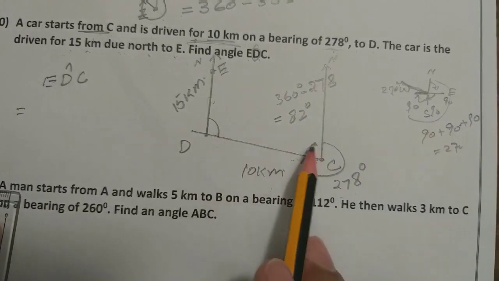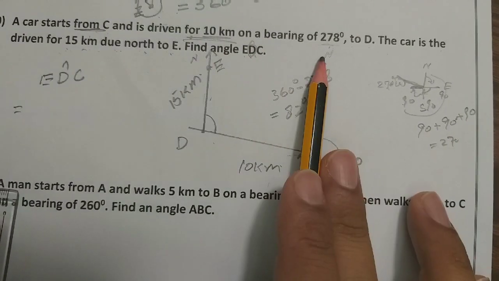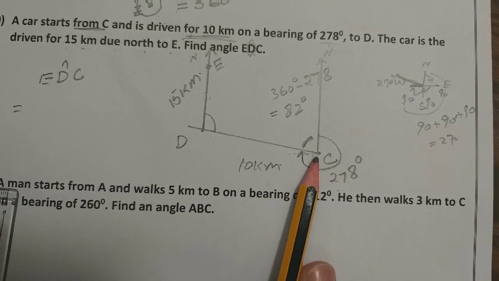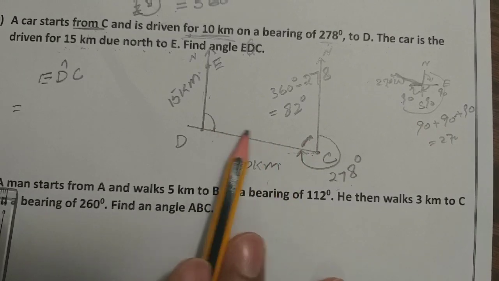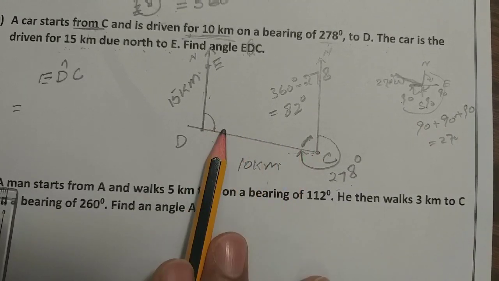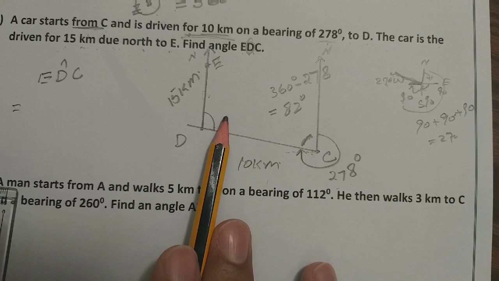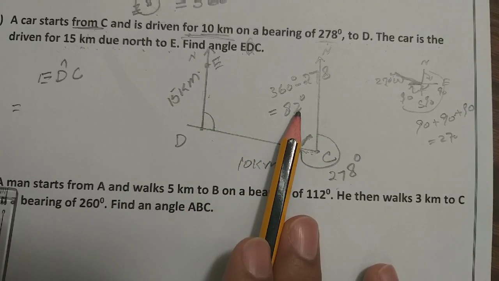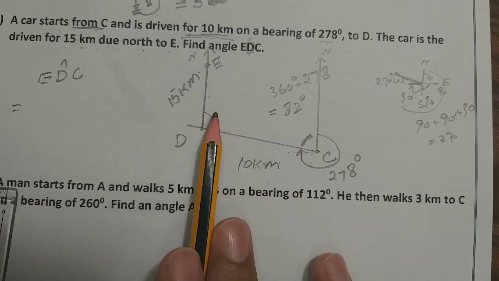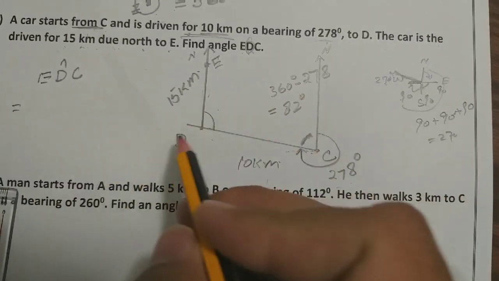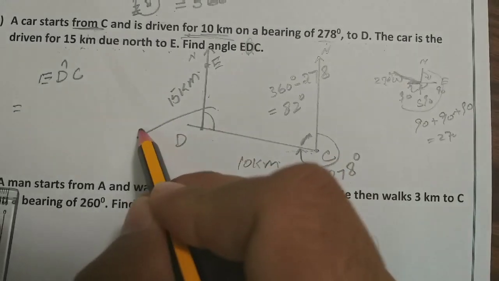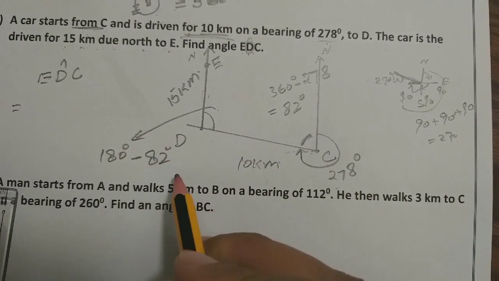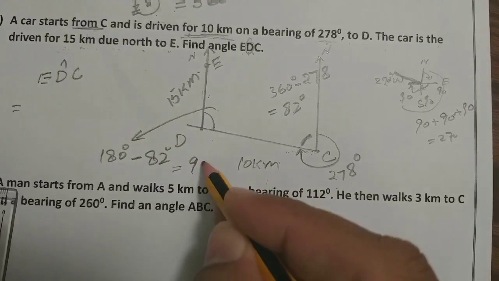Now we know these are supplementary angles, because these two lines are parallel and this is the transversal line, according to the parallel lines and transversal rule. These are called consecutive angles, or we can say supplementary angles. So we can find this angle by subtracting: 180 minus 82 gives us 98.